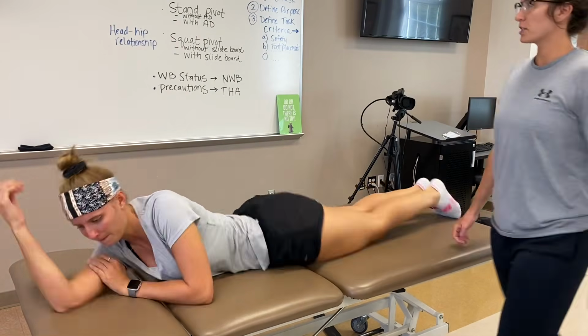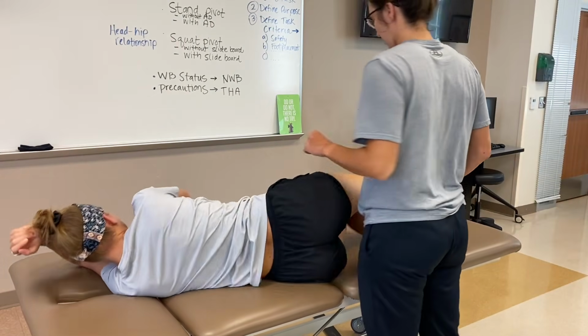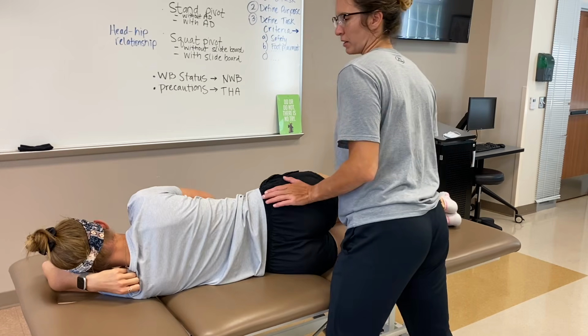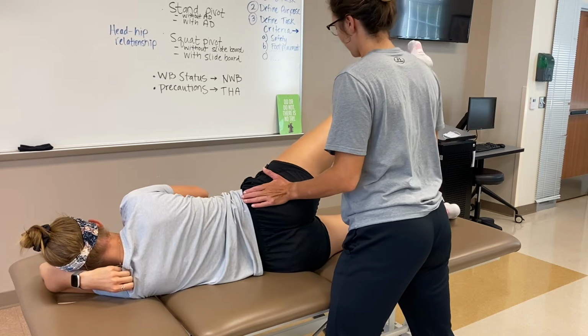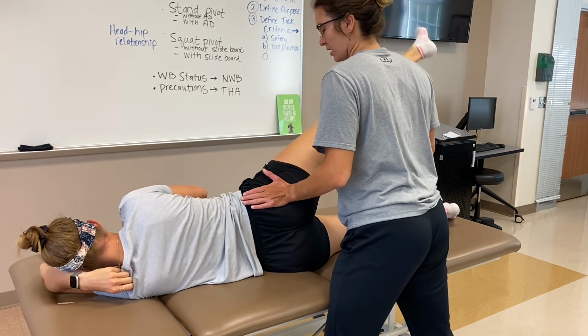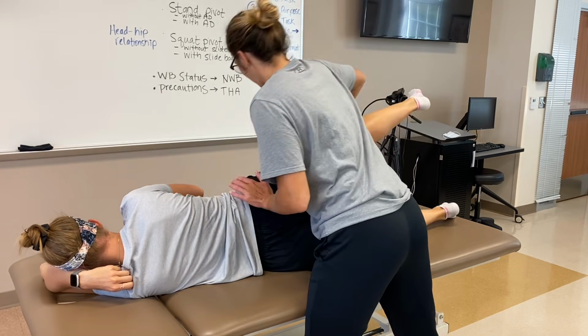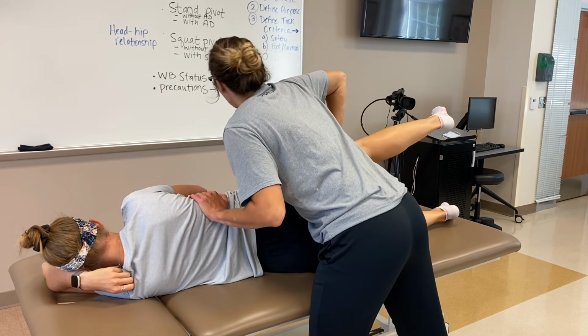Go ahead, flip over that other side for me. Keep those hips pushed forward. Take your leg up as high as you can. Good. I'm gonna see if we can get further. Is that okay? Mm-hmm. All right, bring it down a little bit and don't let me move you.